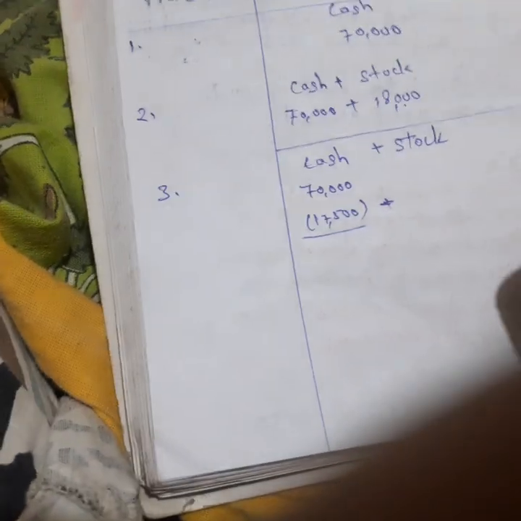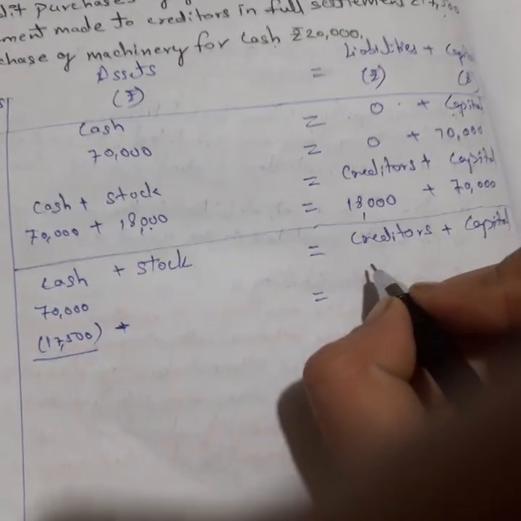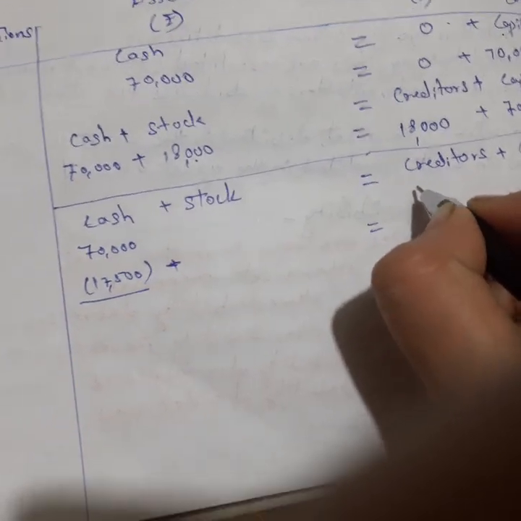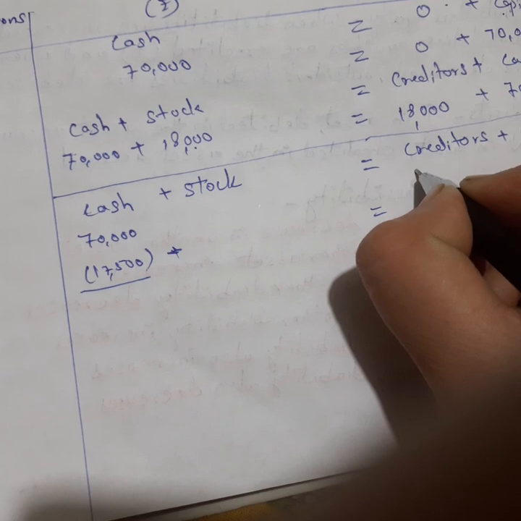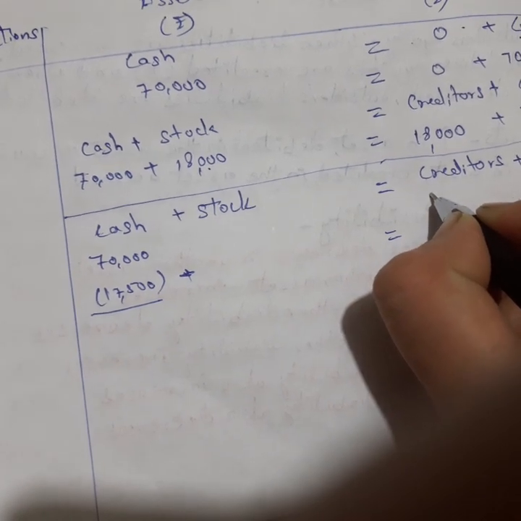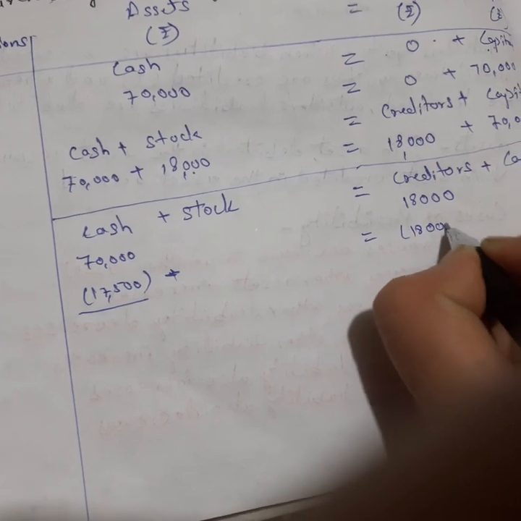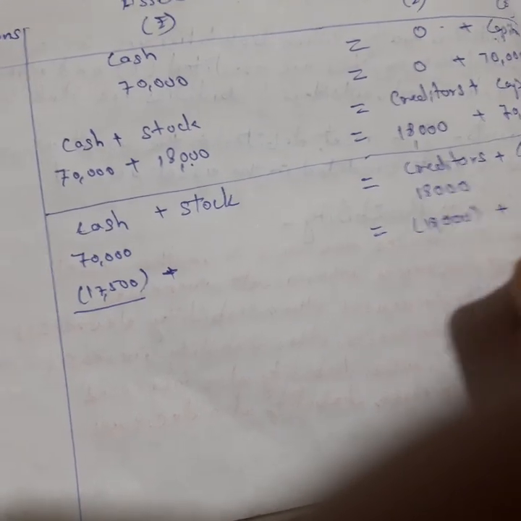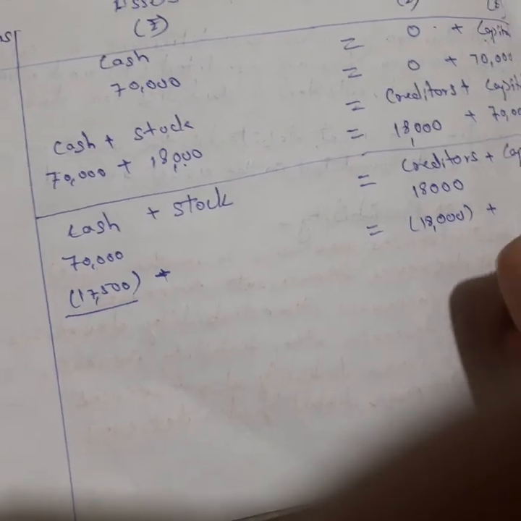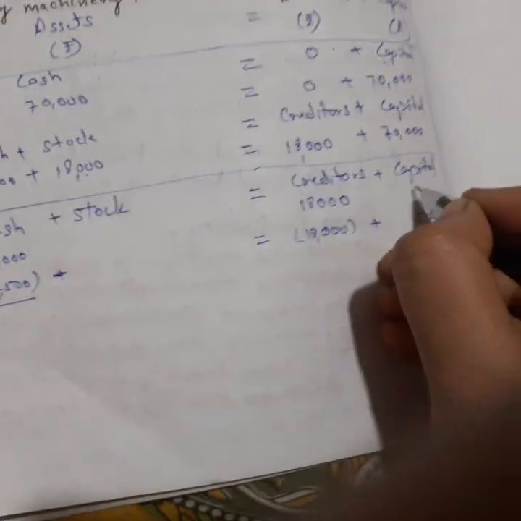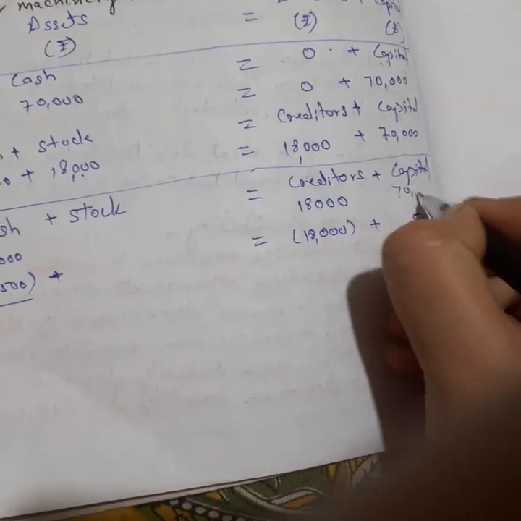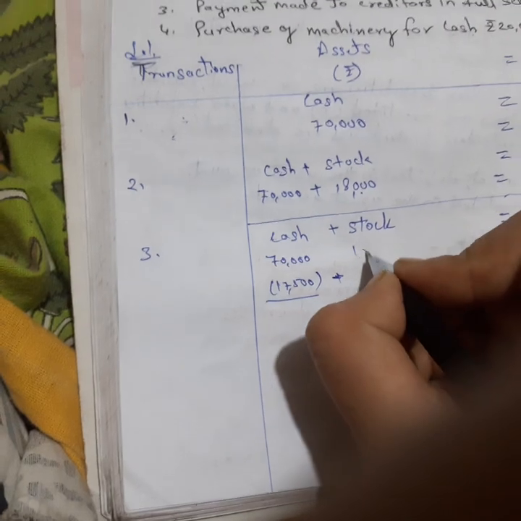Got it? And under creditors, it's 18,000. This entire 18,000 will get deducted because it's in full settlement, plus there will be addition of 500 in capital. Stock is 18,000.